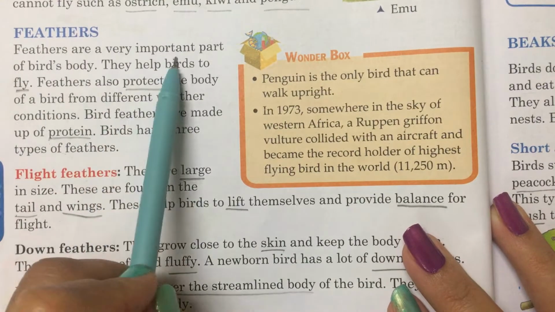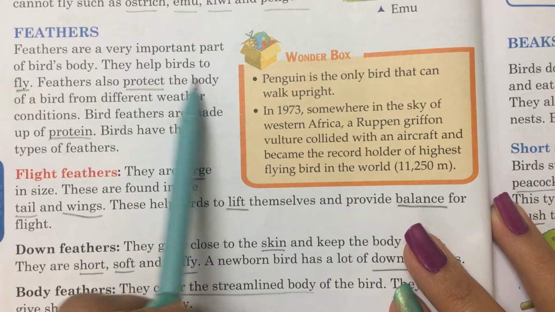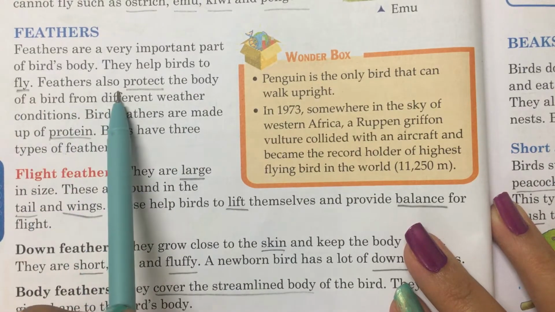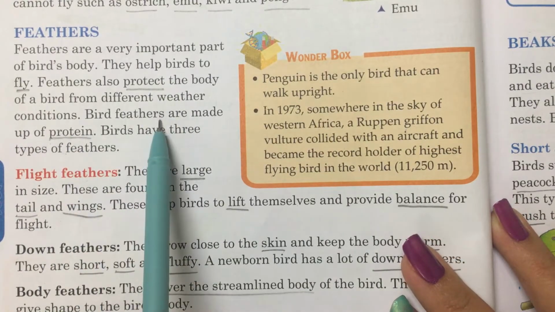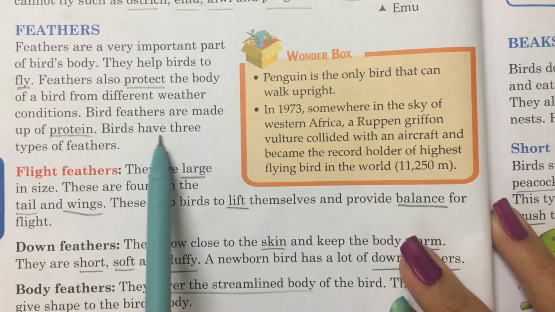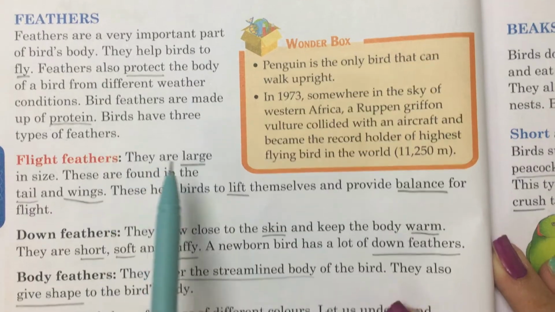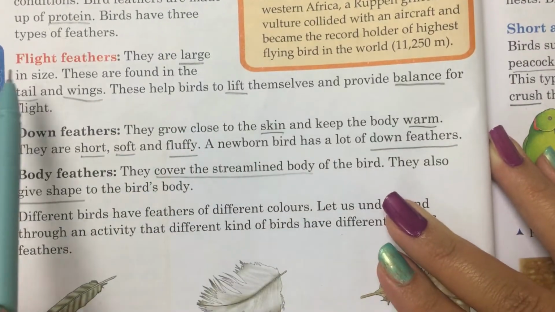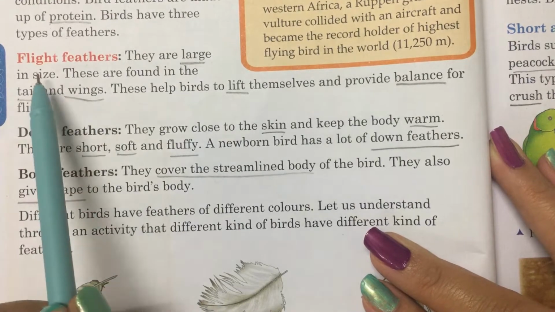Feathers are a very important part of a bird's body. They help birds to fly. Feathers also protect the body of a bird from different weather conditions. Bird feathers are made up of protein. Birds have three types of feathers: flight feathers, down feathers, and body feathers.